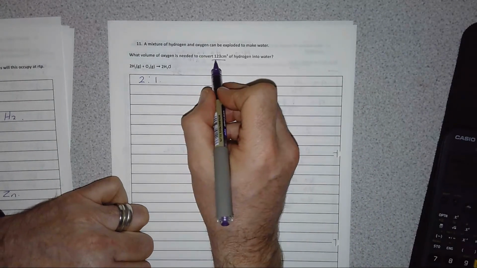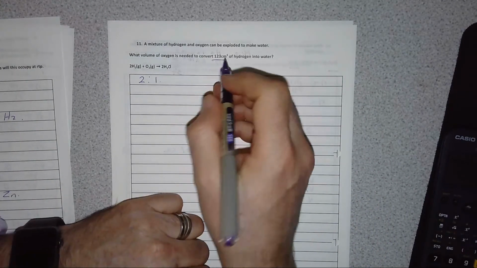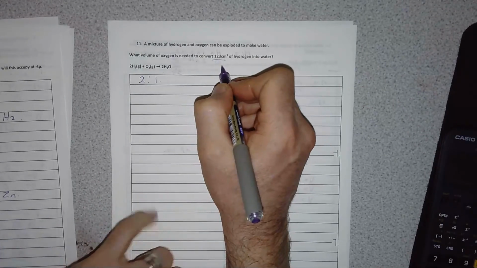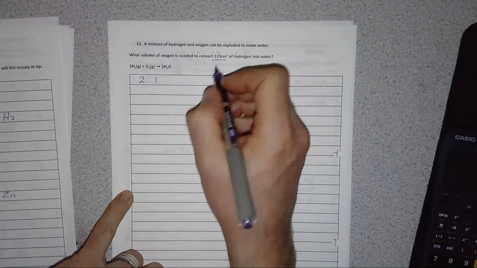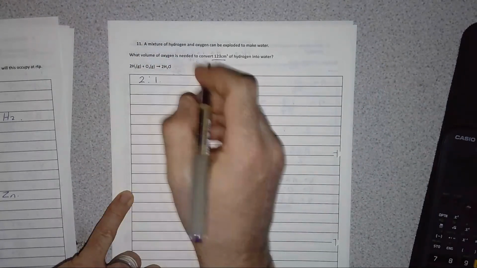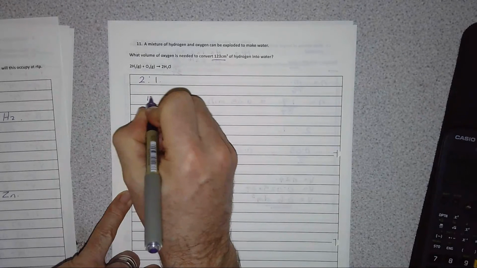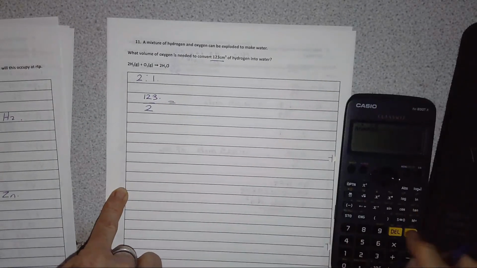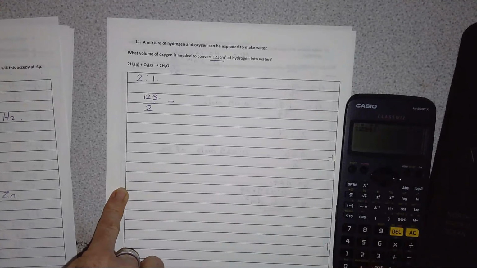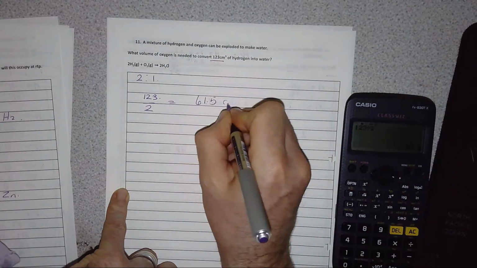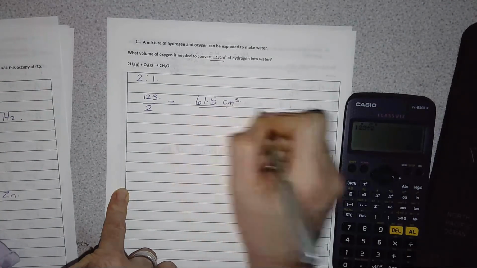It's 123 centimeters cubed of hydrogen. What volume of oxygen do we need? So because it's a 2 to 1 and because we're working with molar volumes, we can basically divide the 123 by 2, which gives us 61.5 centimeters cubed. And that's how much oxygen we would need.